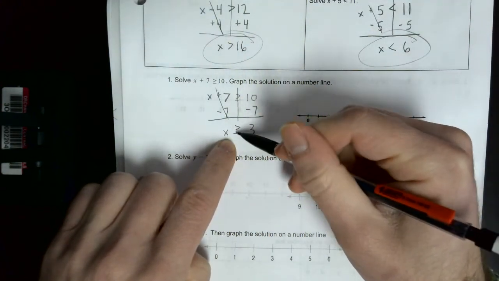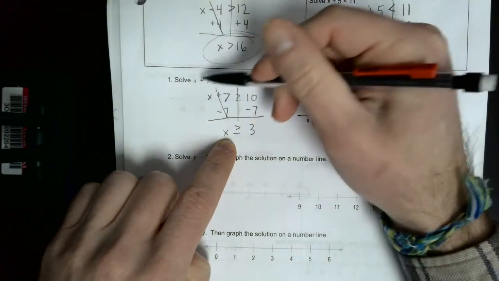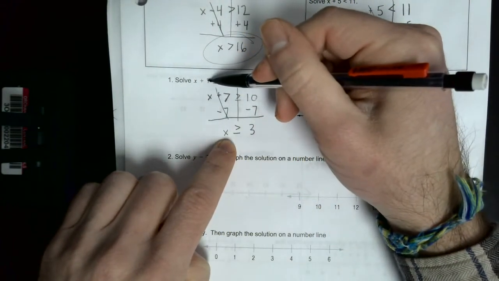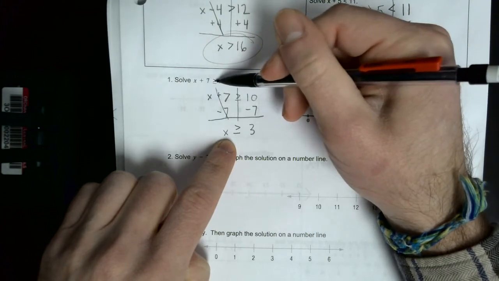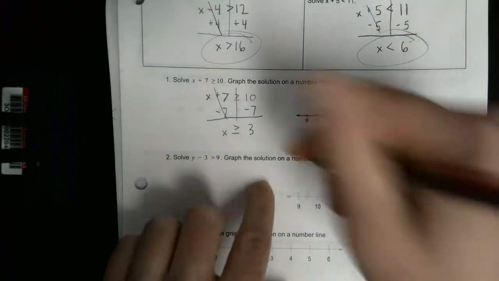What's a number that's greater than or equal to 3? 5? Let's check 5. 5 plus 7, that's 12. Is 12 greater than or equal to 10? You bet it is. So now here's our solution.